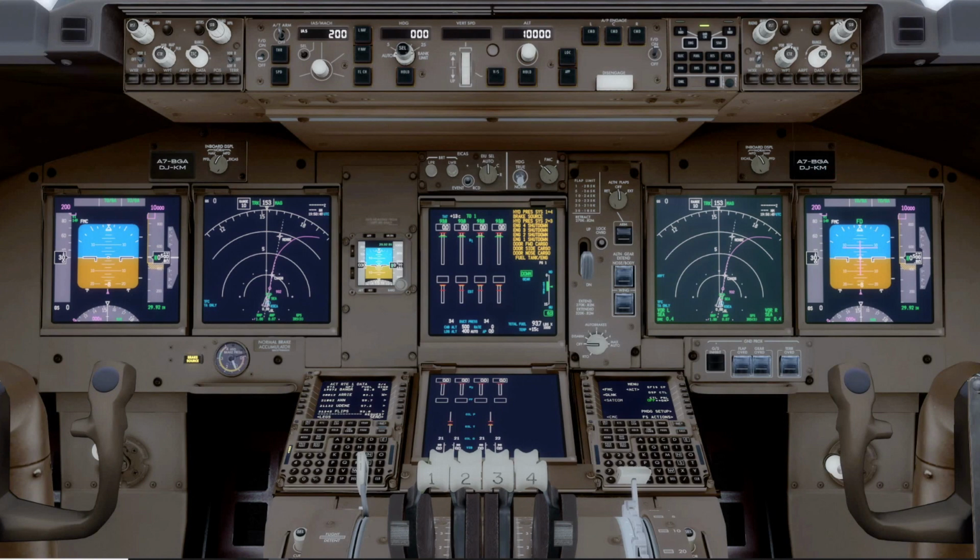And then we'll set our altimeter setting, and the ATIS that we got from Seattle, the ATIS is 29.80 on the altimeter, so we'll set that.